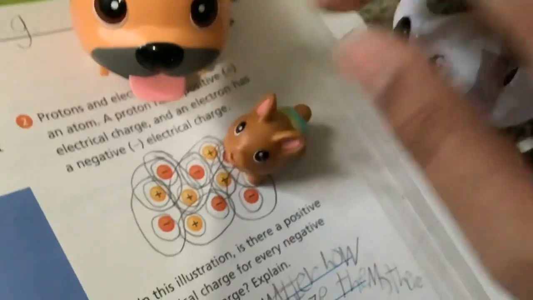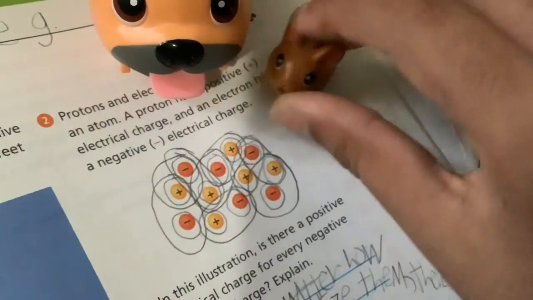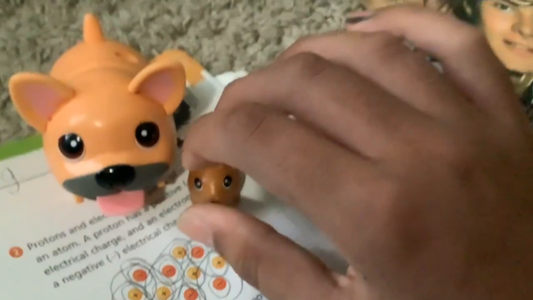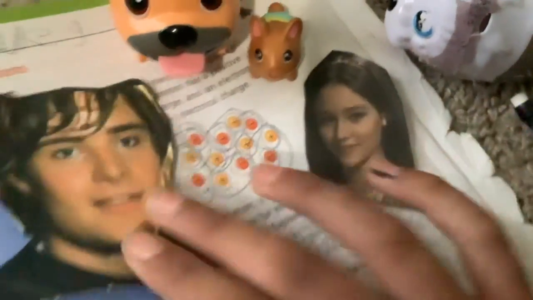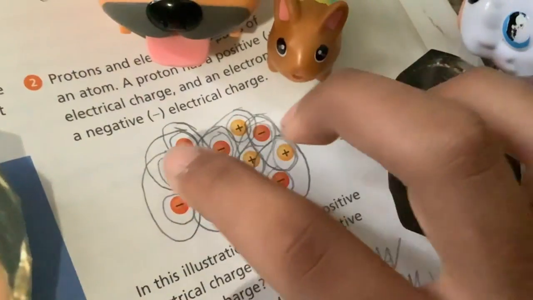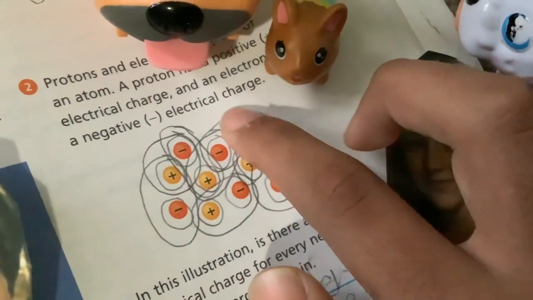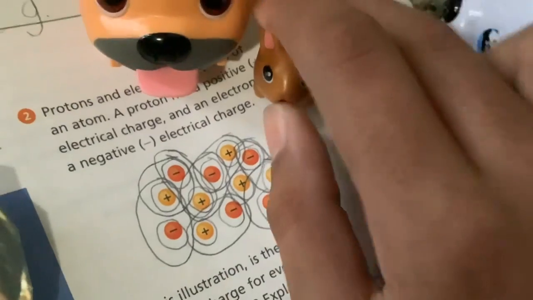Wow, this is the ultimate challenge. Wait, how many protons and electrons are there? I have an idea. Maybe we should count all the protons and electrons each to make sure the amounts are equal. Great idea! Let's count them. 1, 2, 3, 4, 5, 6 protons.